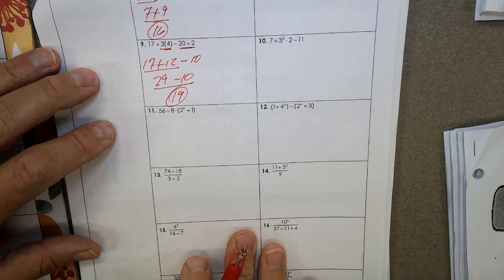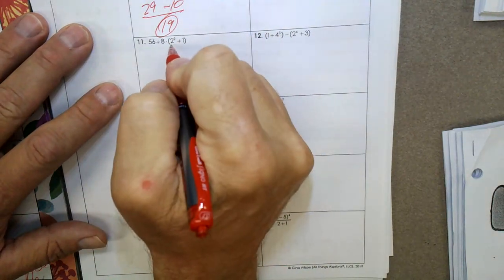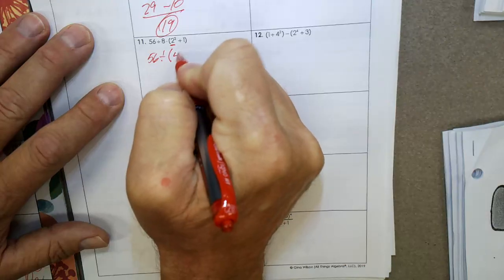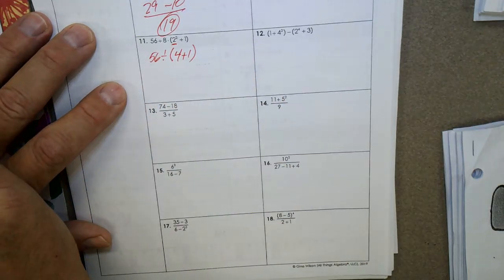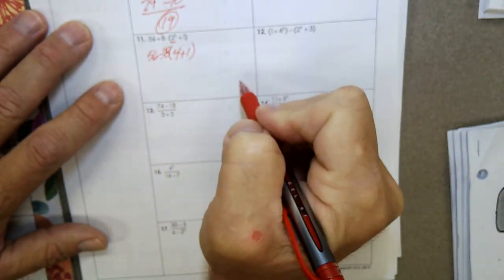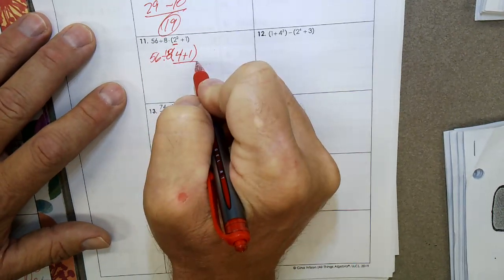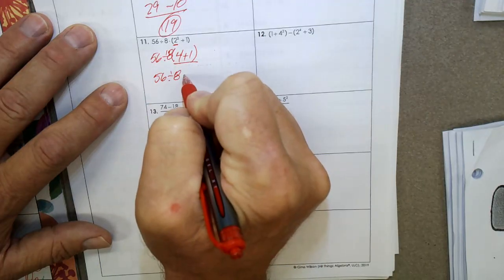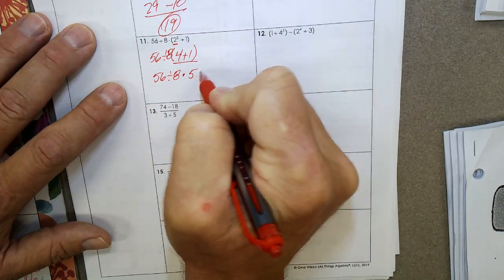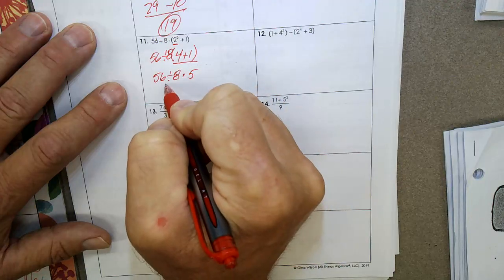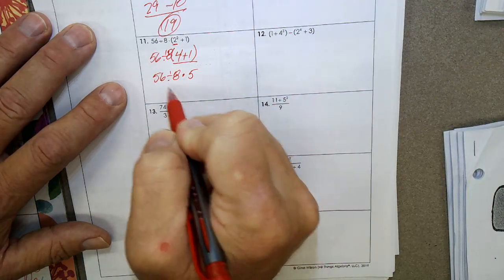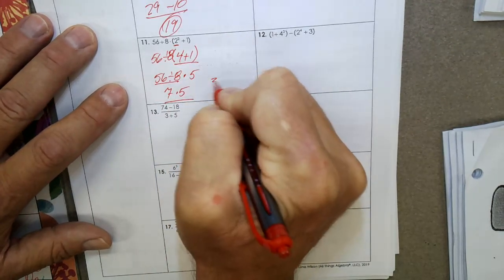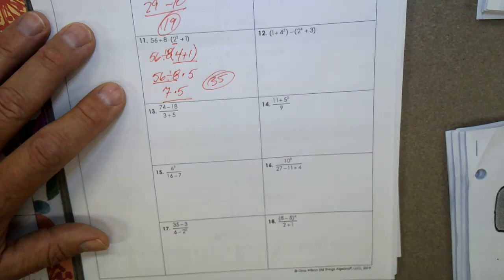Okay, so on number 11, we actually have parentheses, and inside the parentheses, I have an exponent. So let's get rid of that exponent. 2 squared is 4 plus 1. Oh, I forgot my 8, didn't I? Let me write that in there. Okay. Underline 56 divided by 8, and then I'm going to bring that times down 5. Now, what do we do next? Do we divide or multiply? So certainly we're going to go left to right and get 7 times 5, and we end up with 35.